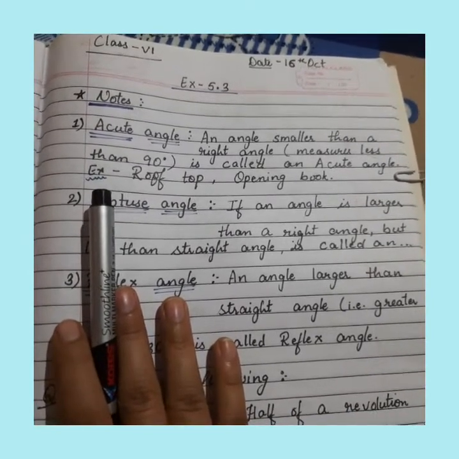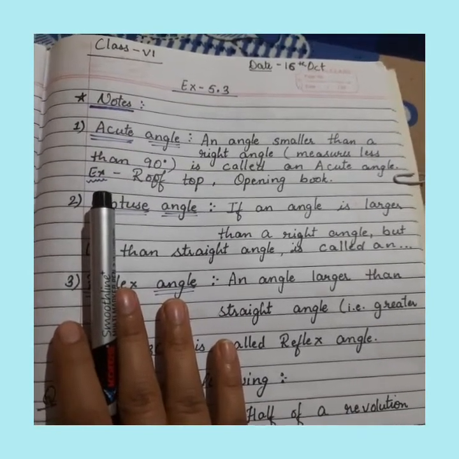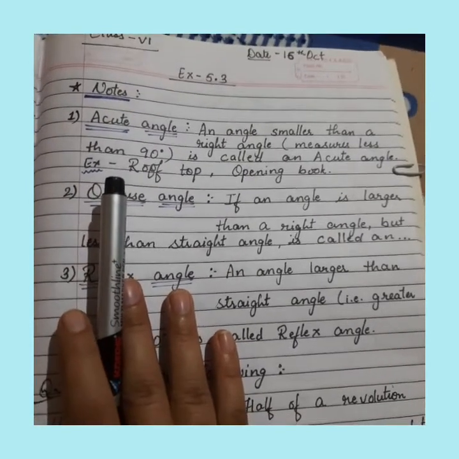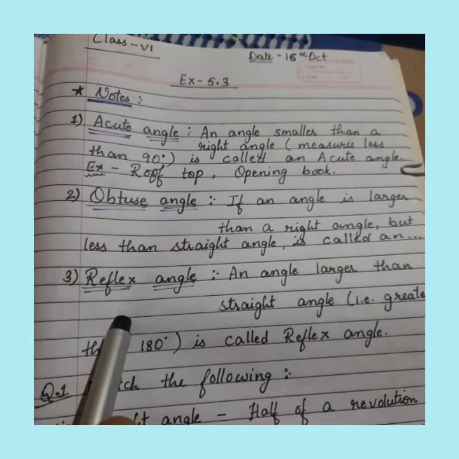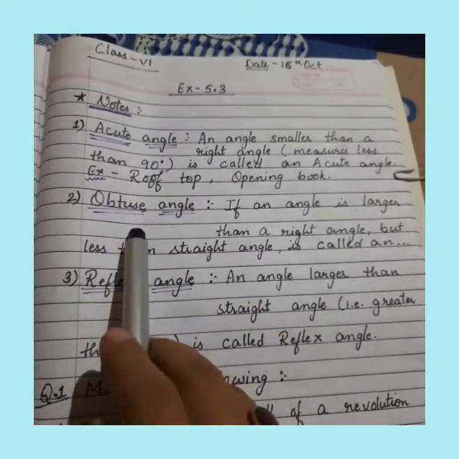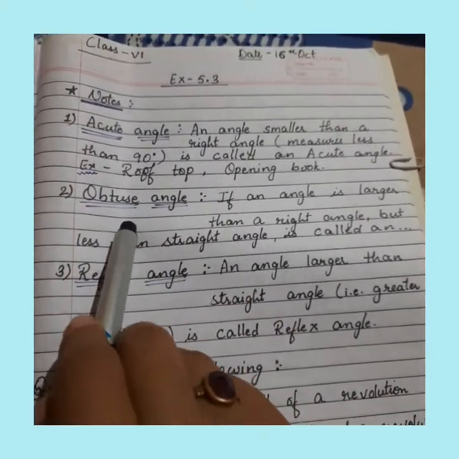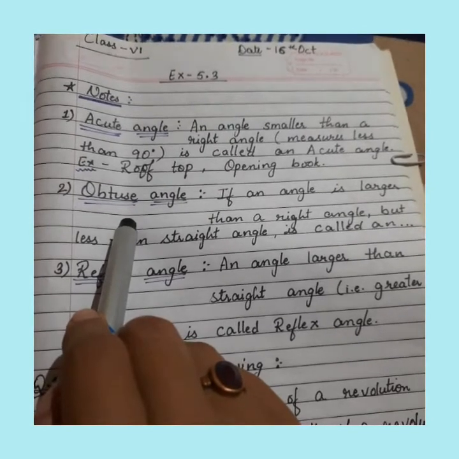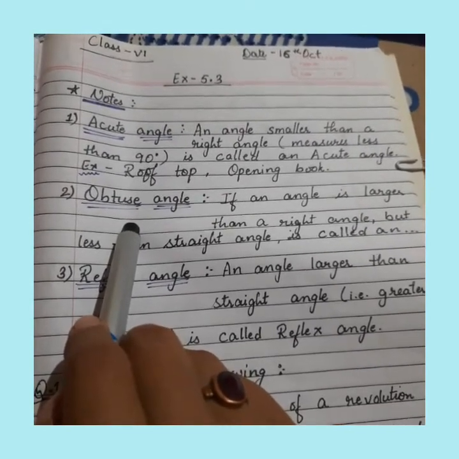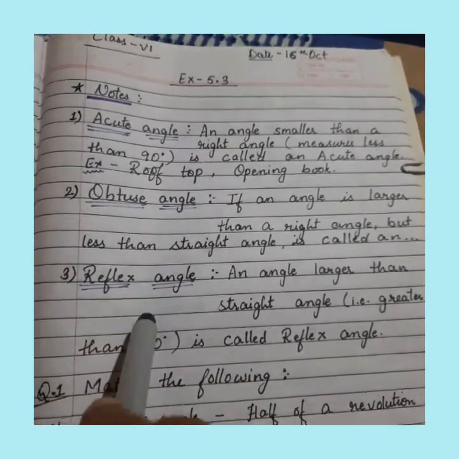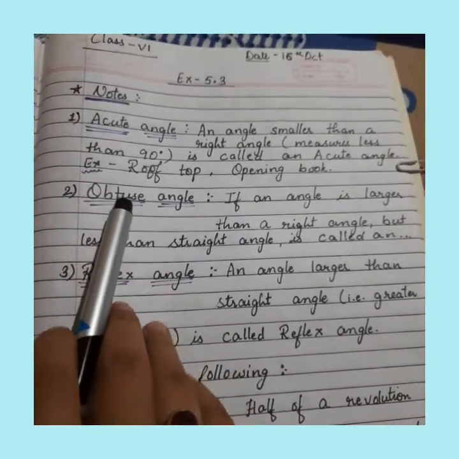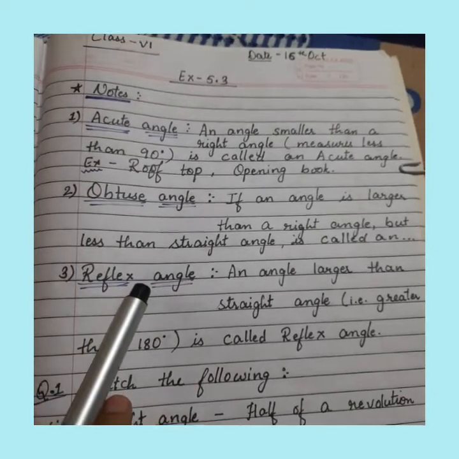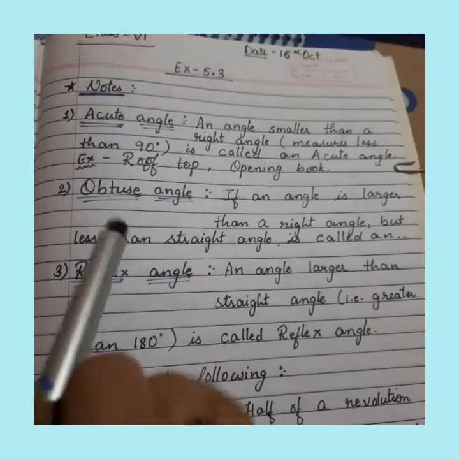Before starting this, we should learn a few notes about acute angle, obtuse angle and reflex angle. These two angles, acute and obtuse, you have already done in your previous class and you know the definition of these. The new one is reflex angle. So let's revise acute and obtuse and see what is new in reflex angle.